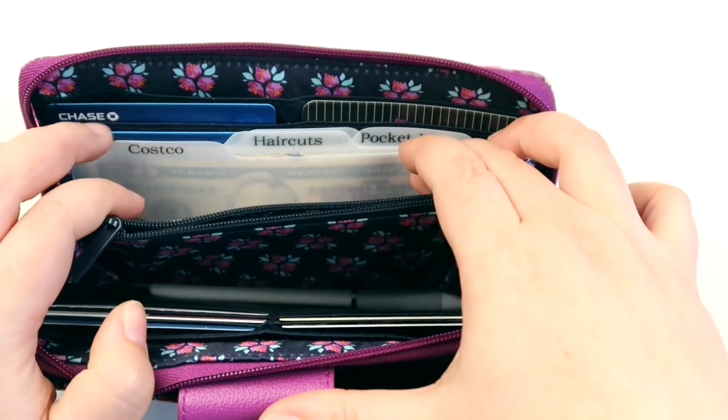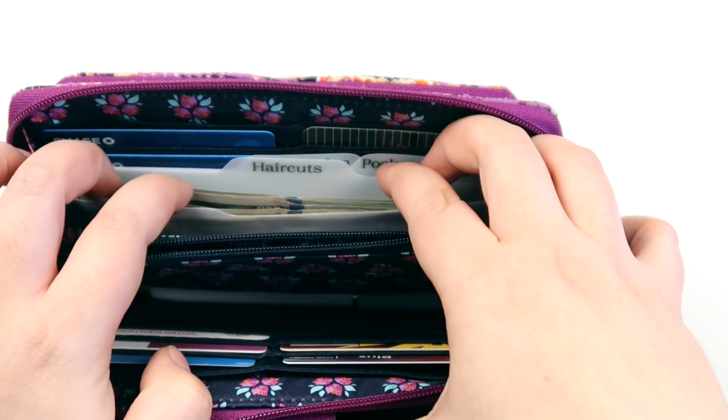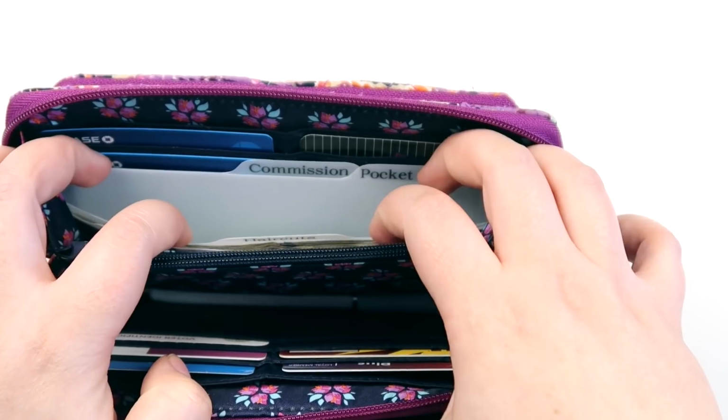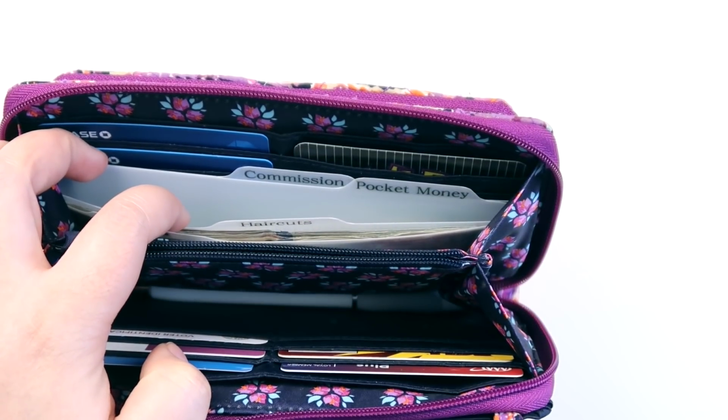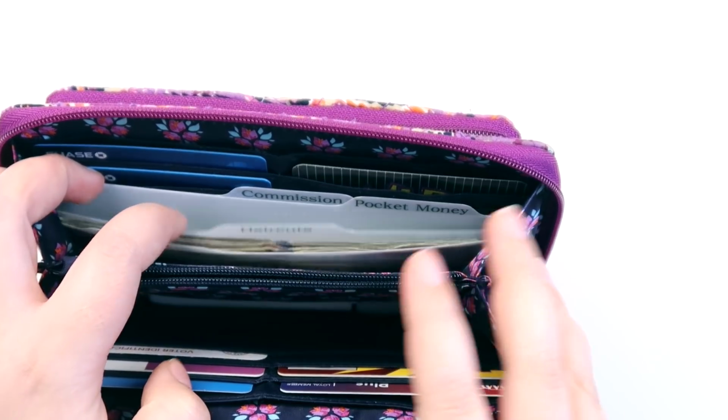So that is that. Haircuts, I'm not gonna put anything in there right now because I don't need it quite yet. I am gonna go get my lashes done next Thursday though. So I wonder if I should just put that in there for now.